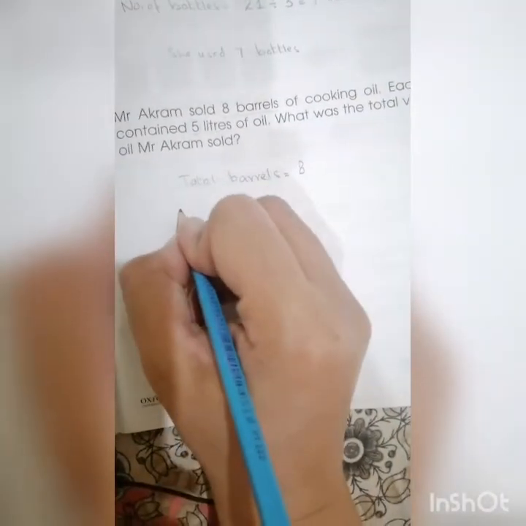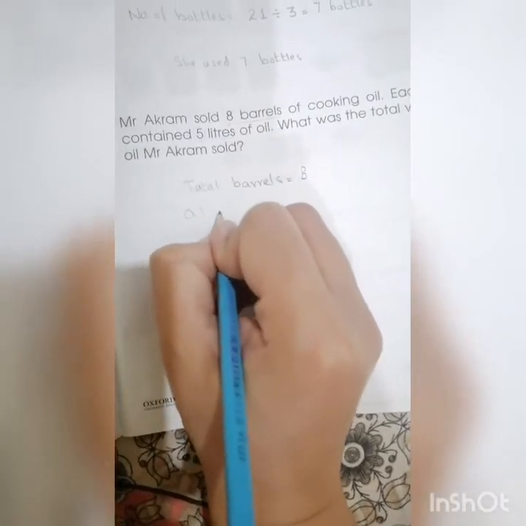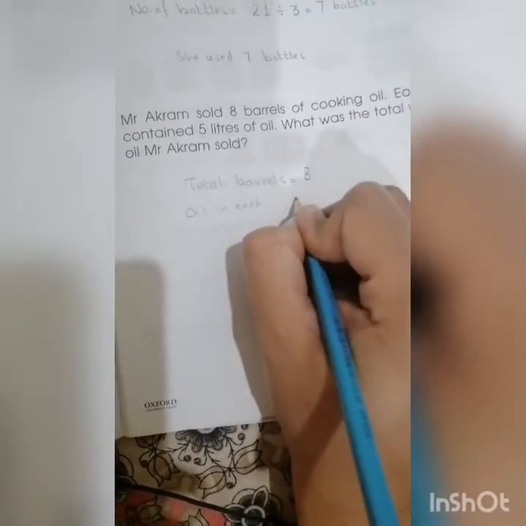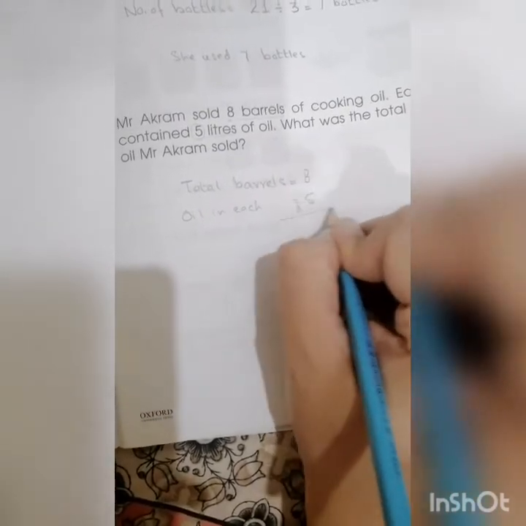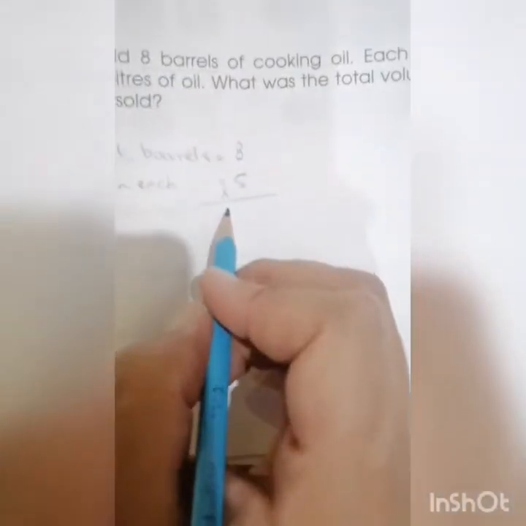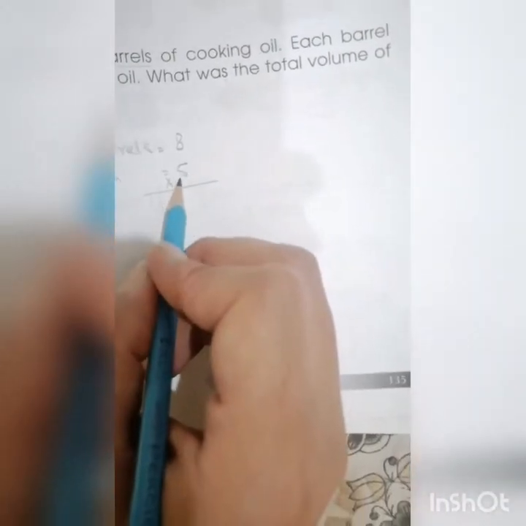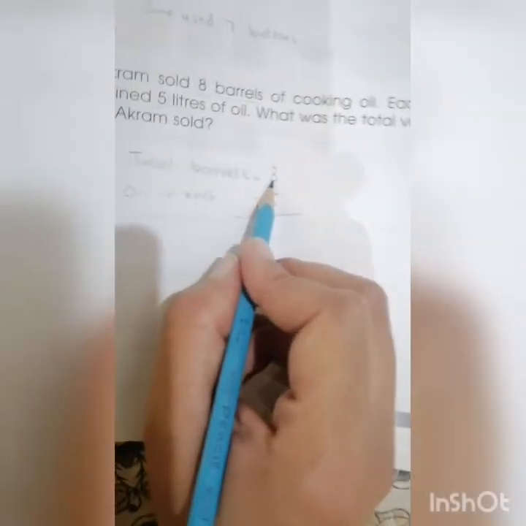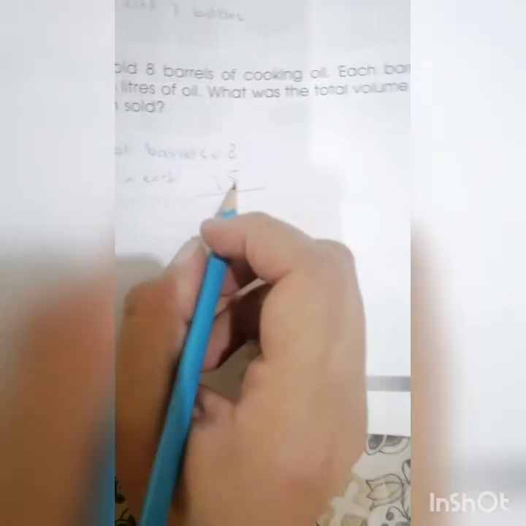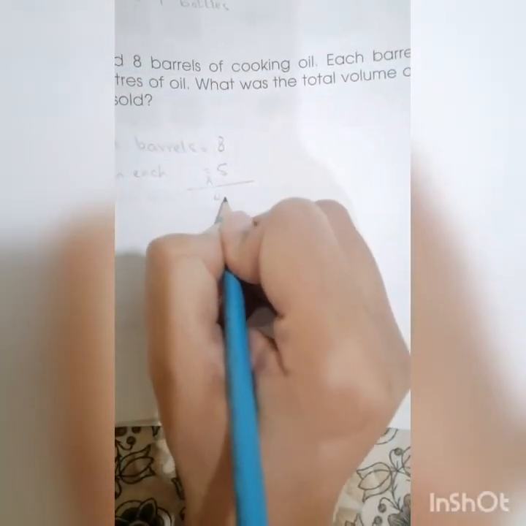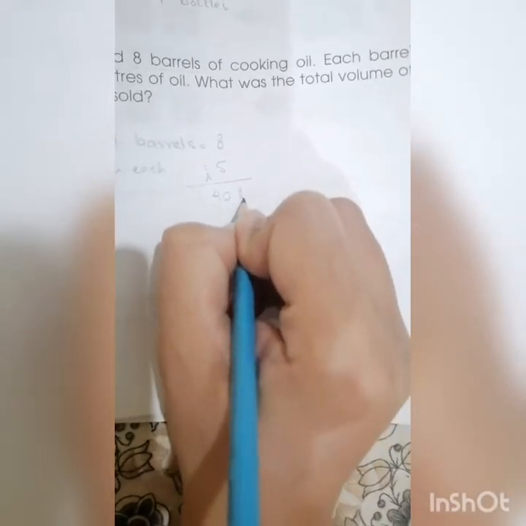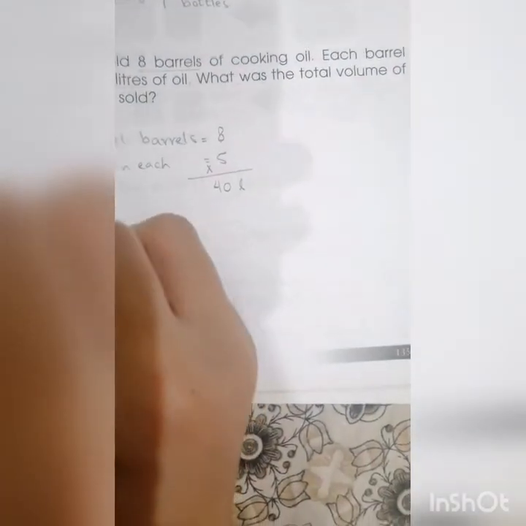And oil in each barrel was 5 liters. So we need to do times. If you know the 5 table, you should know 5 times 8 is how much. So 5 times 8 is 40. So the answer is 40 liters.